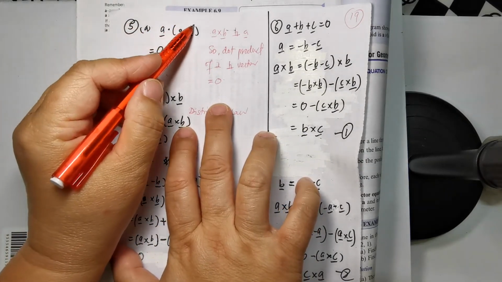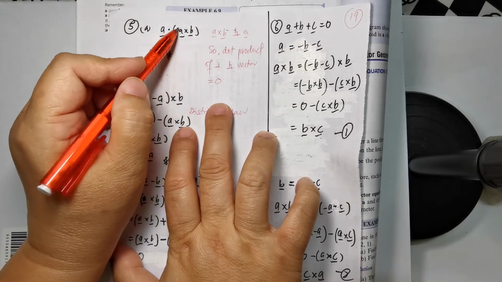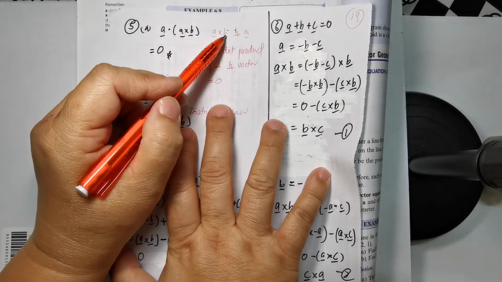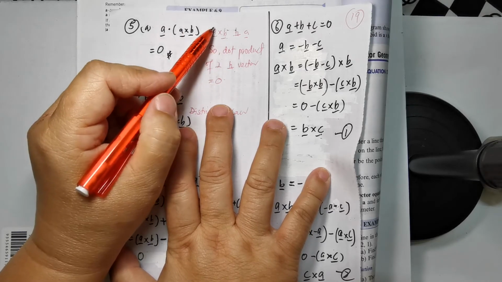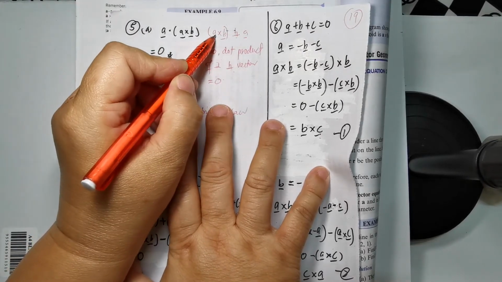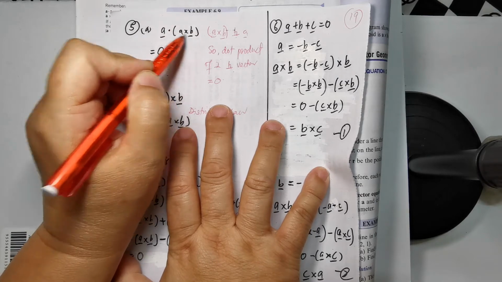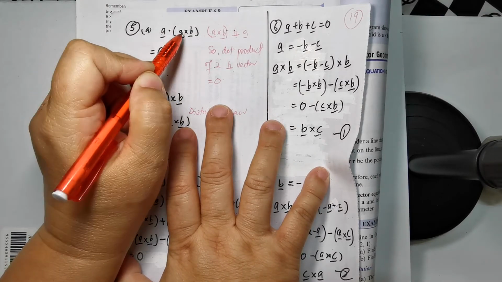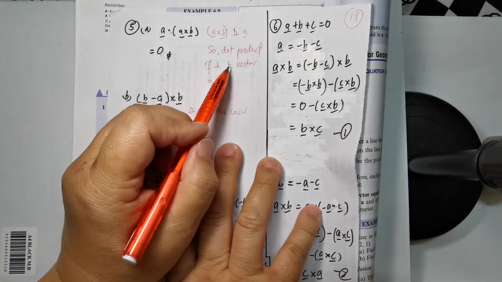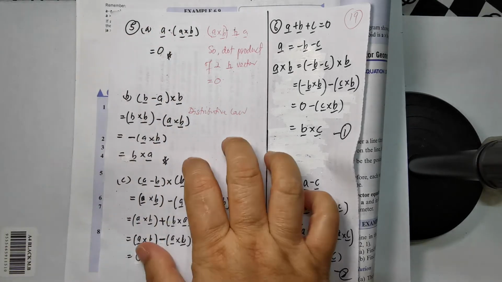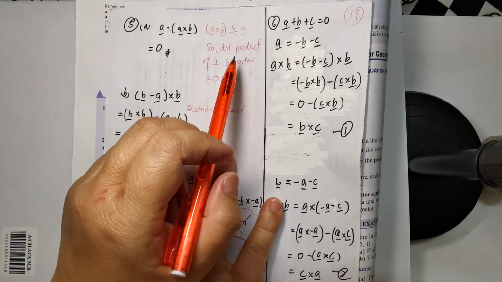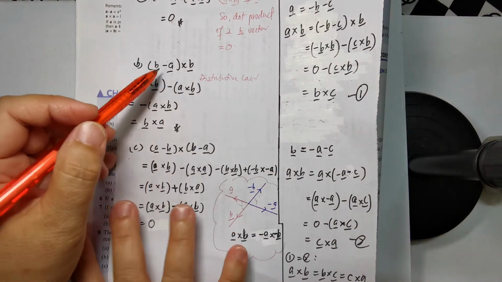Alright, so remember, A cross B is a vector product. And just now we already said that A cross B, this new vector, is perpendicular to A and also perpendicular to B. Remember? So this new vector will be perpendicular to A. Alright? So remember, if two vectors are perpendicular, the dot product is 0. The dot product of two perpendicular vectors equals 0. Okay? So this one is related to the dot product.